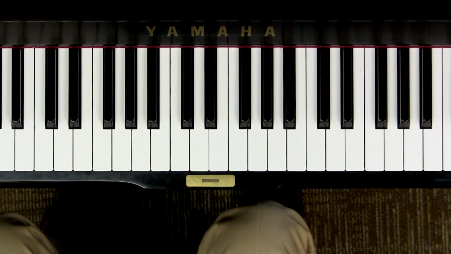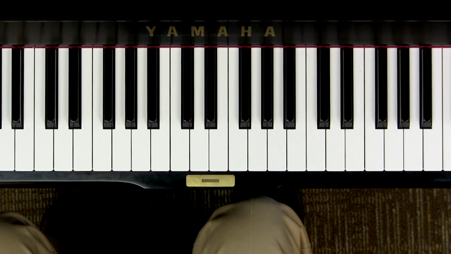Today we are reviewing half steps and whole steps and practicing all the pentascales we've learned so far. So let's come over to the piano to get started. Let's review what is a half step. A half step is two notes that have no note in between them.